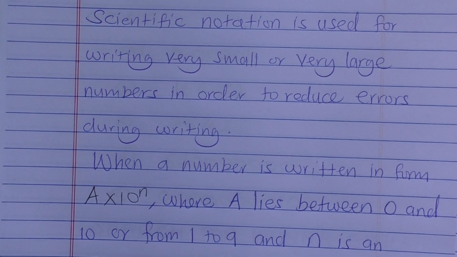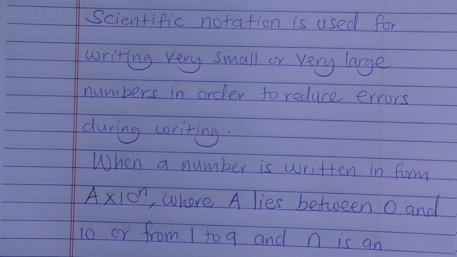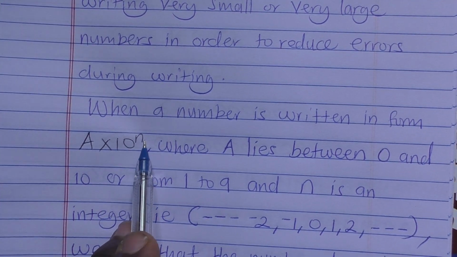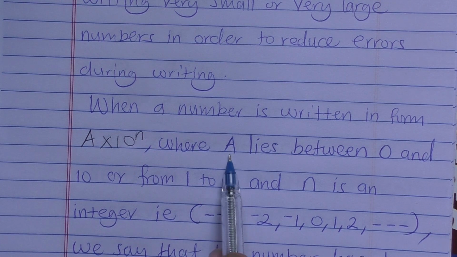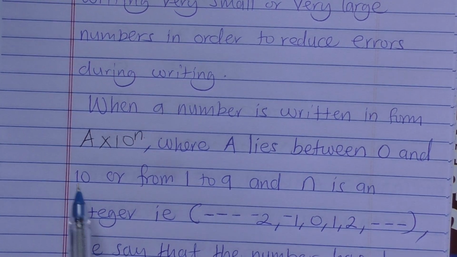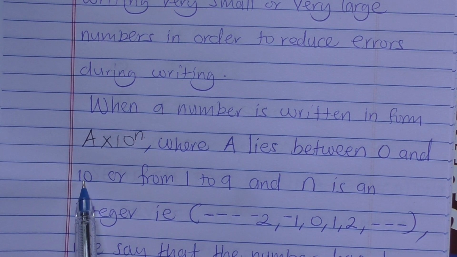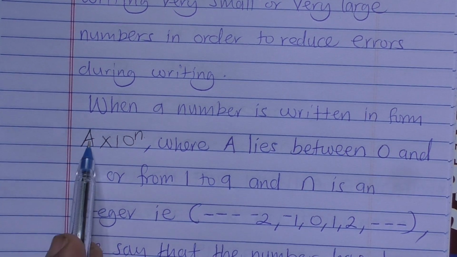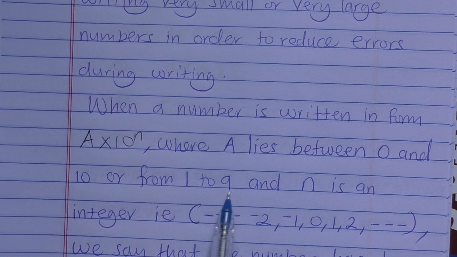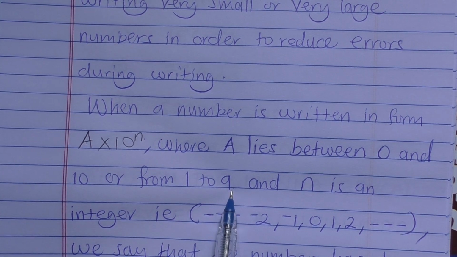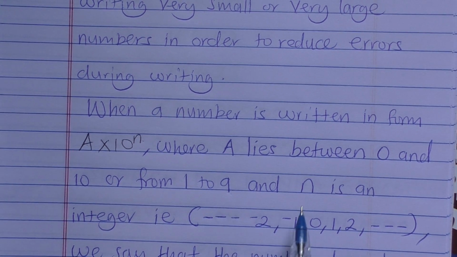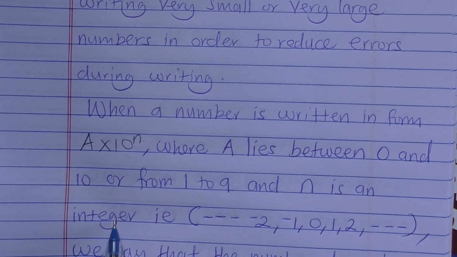When a number is written in the form a times 10 power n, where a lies from 1 to 9, strictly one figure, and n is an integer.